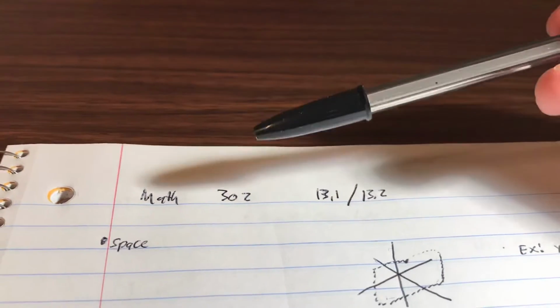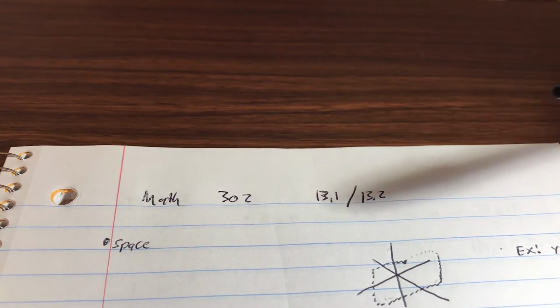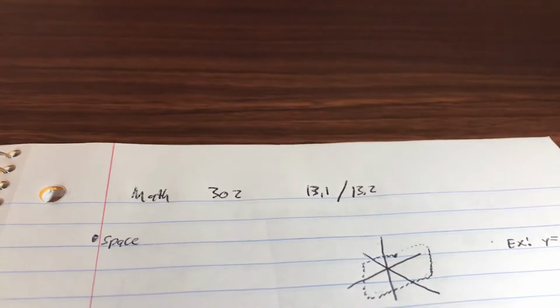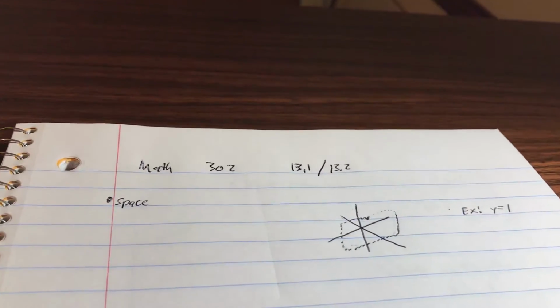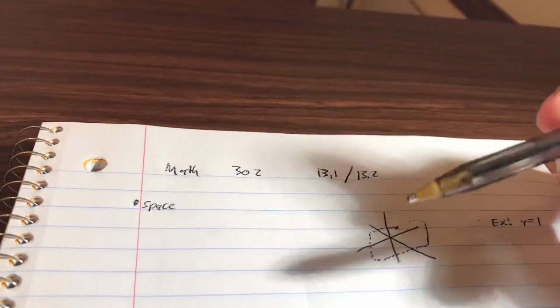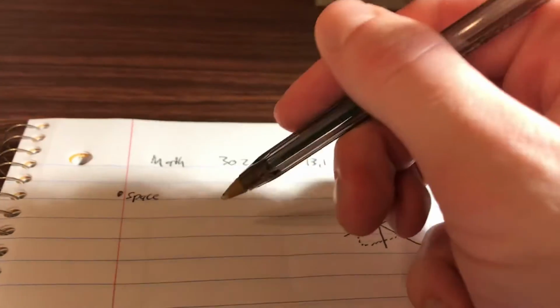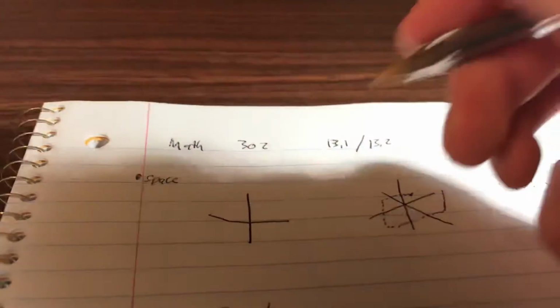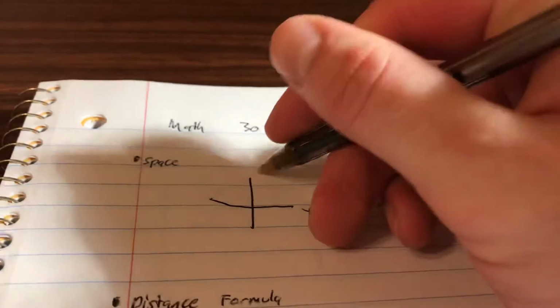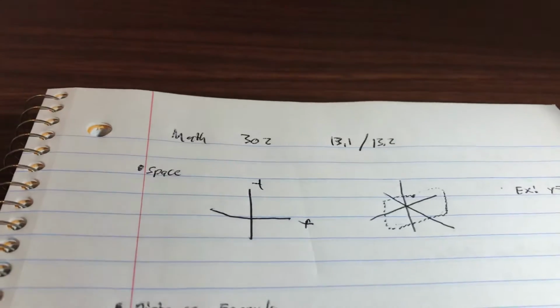So today I'm going over in Math 302, 13.1 and 13.2, the first day of lecture. First thing we talked about was space. Space meaning different from the normal Cartesian coordinate system of an xy plane, where we're used to an x and a y coordinate system. Excuse my handwriting, by the way.